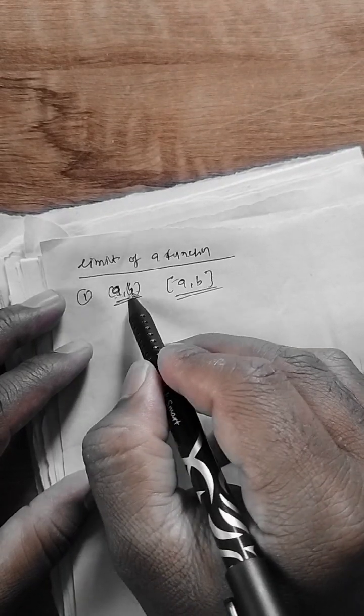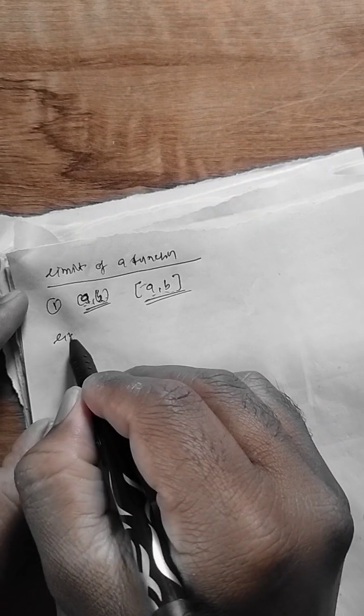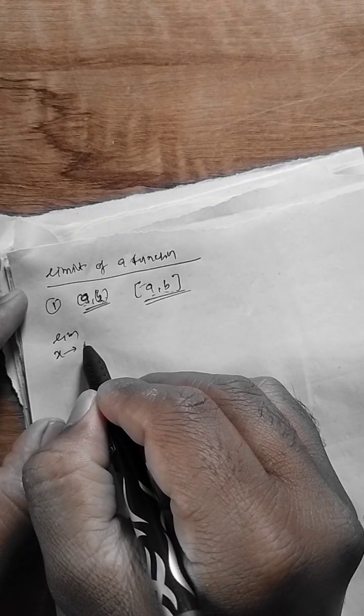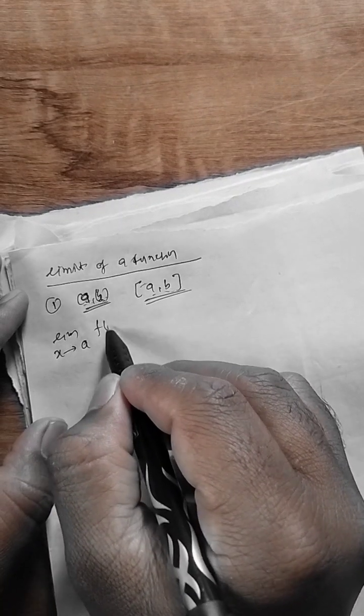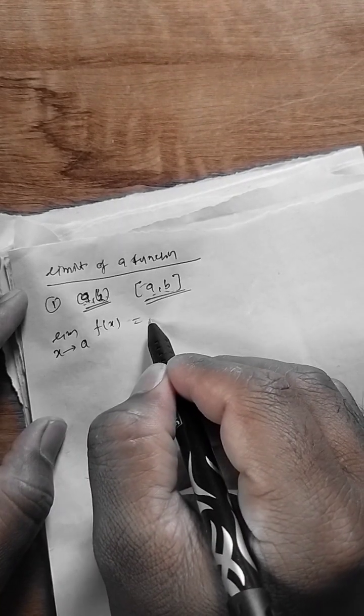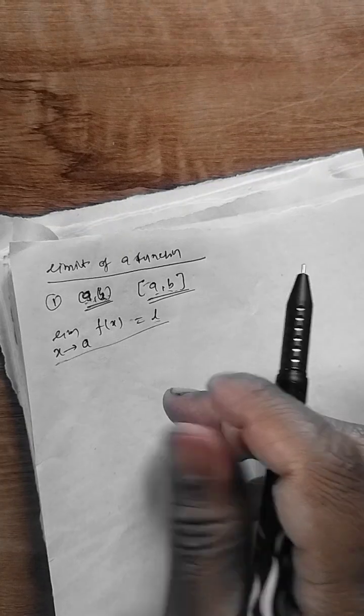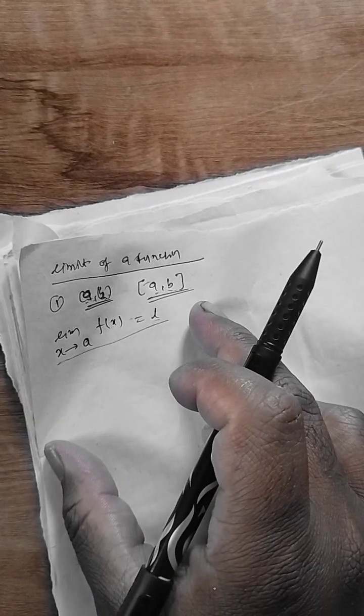This is open interval, this is closed interval. Limit x tends to a, f of x is equal to L. This is the designation of limit.